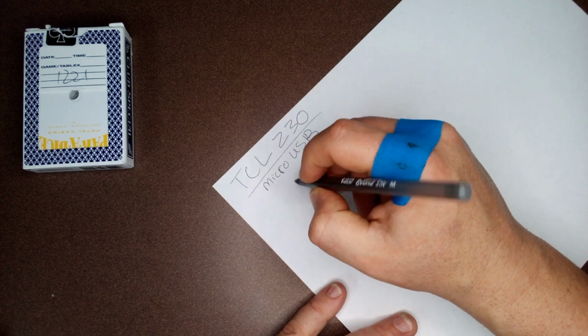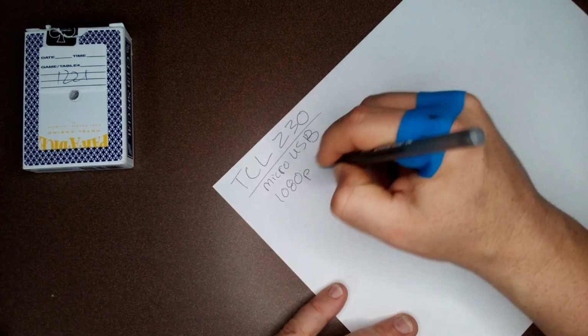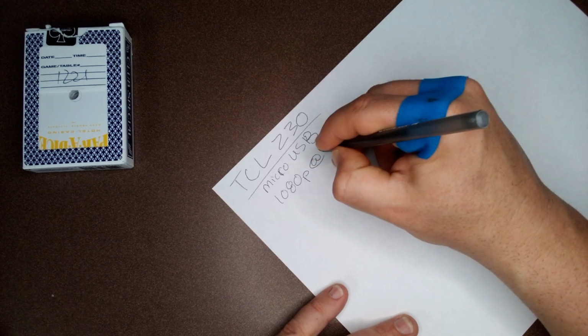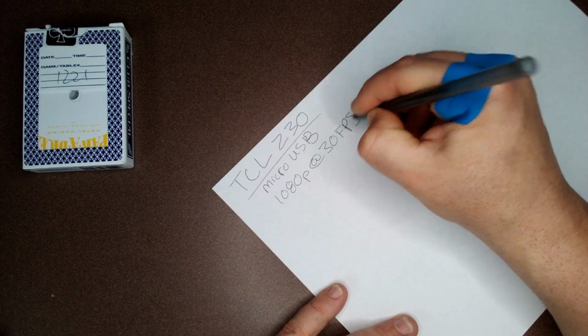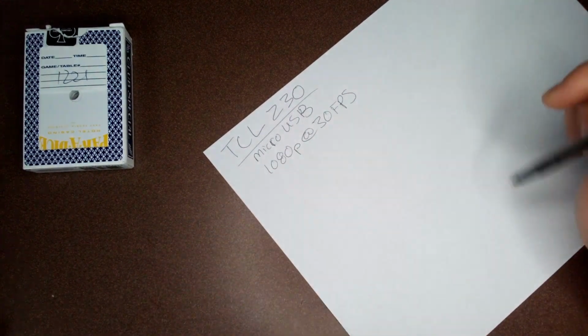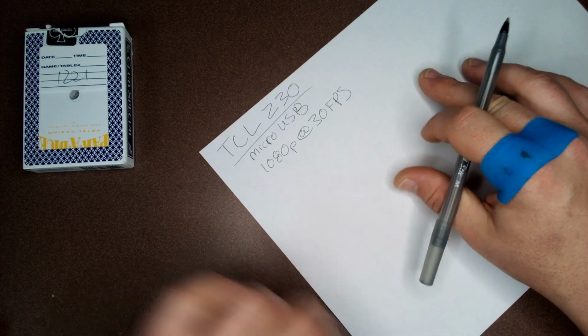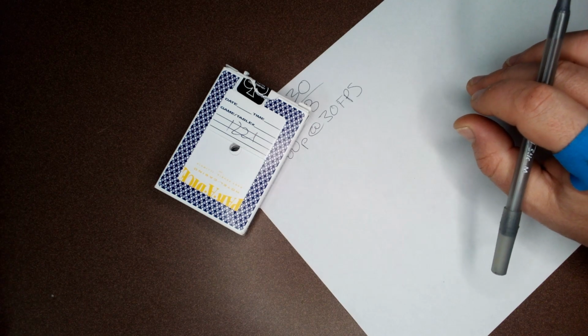It says 1080p at 30 FPS. So, I got cards here. We're going to try to do cards out in a moment.